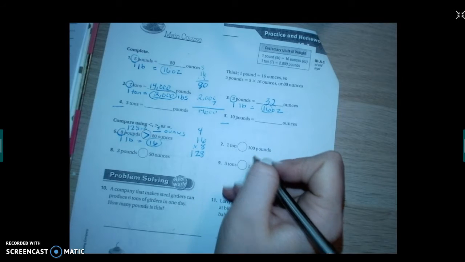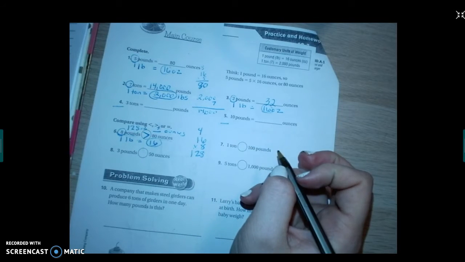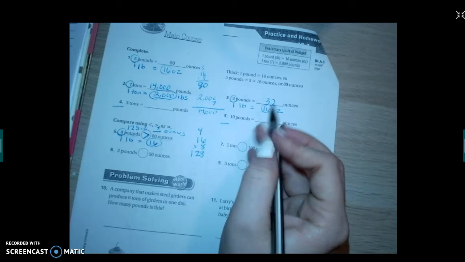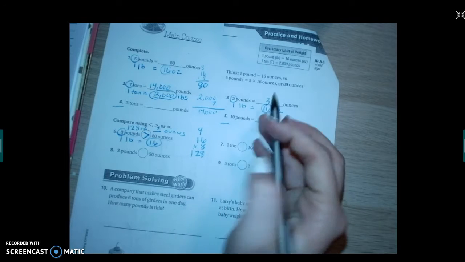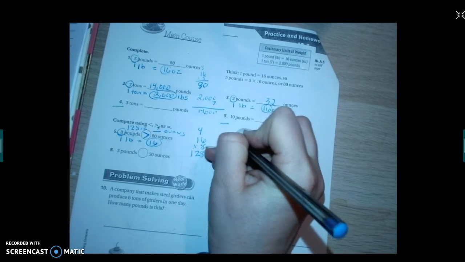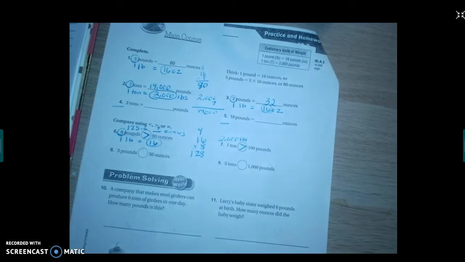So we need to figure out how many pounds is in 1 ton. This one's actually really easy because it says right here that 1 ton equals 2,000 pounds. So we know that 1 ton is much greater than 100 pounds.